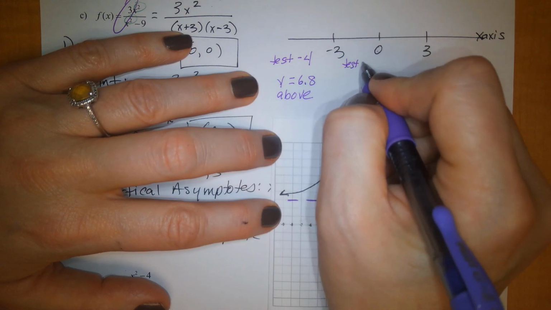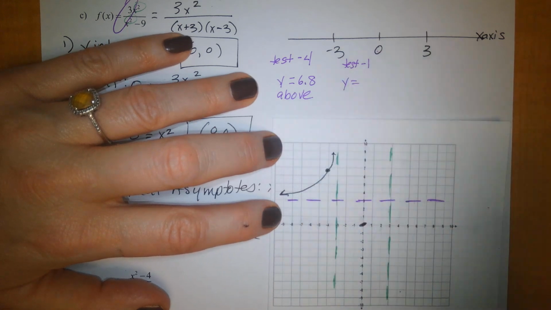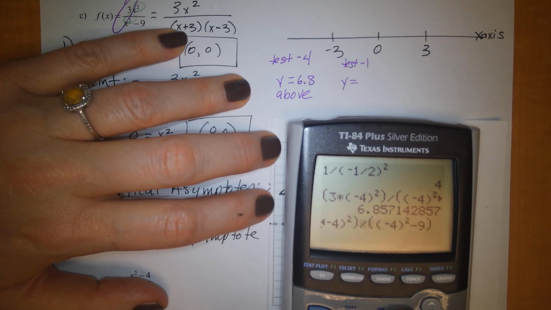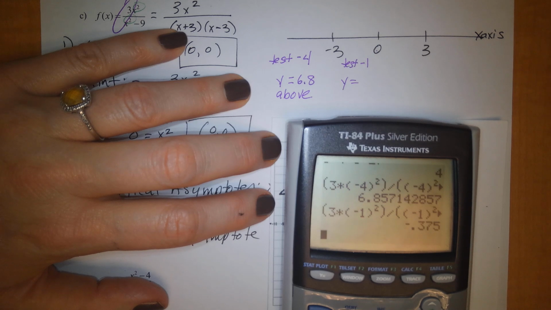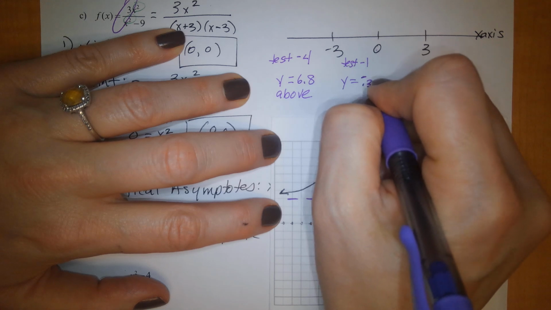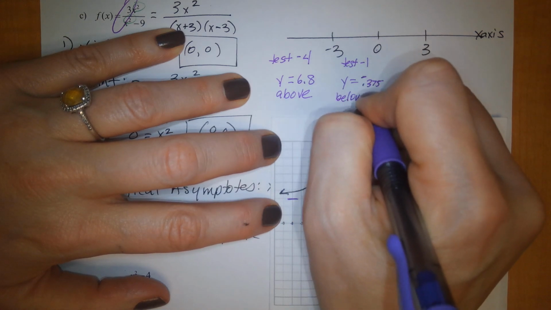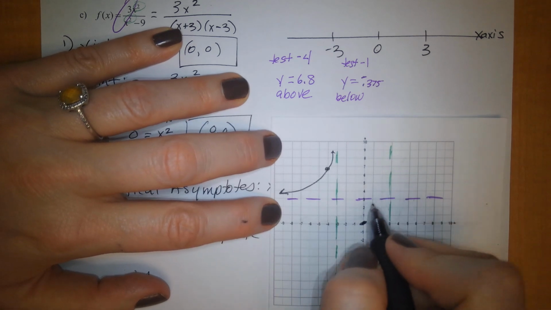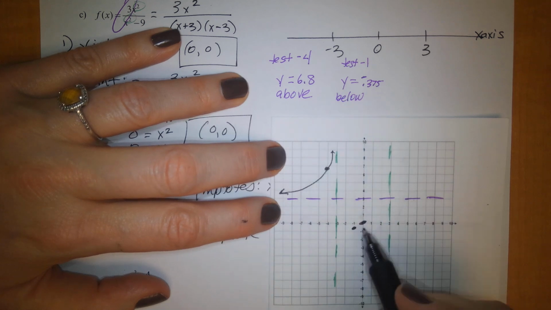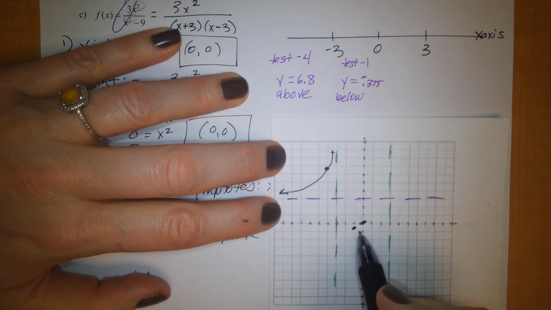So let's test negative 1. If I put in a negative 1 for x, I can use the same entry that I had before. I'll just change these to negative 1 and positive 1. And I get negative 0.375, which is below the x-axis. So let me plot that point. At negative 1, negative 0.375 is right here. And everywhere in this interval, everywhere between negative 3 to 0 will be below the x-axis.